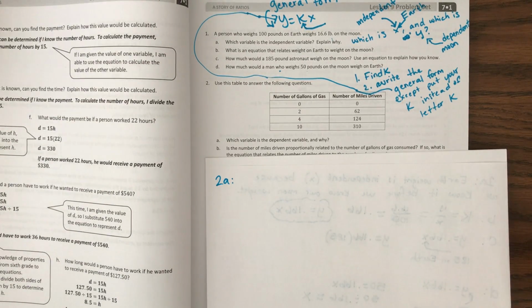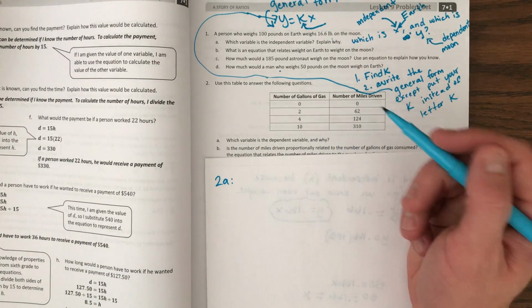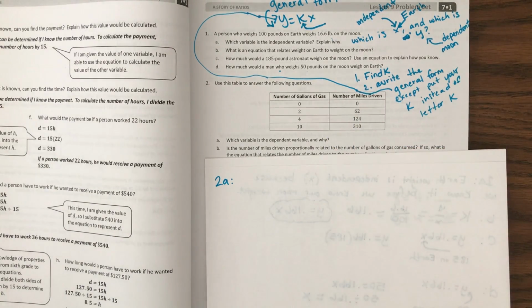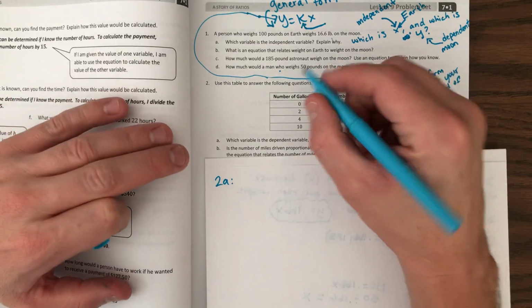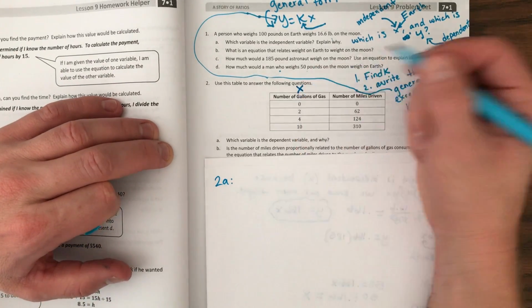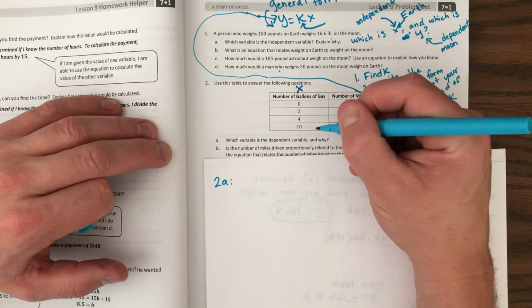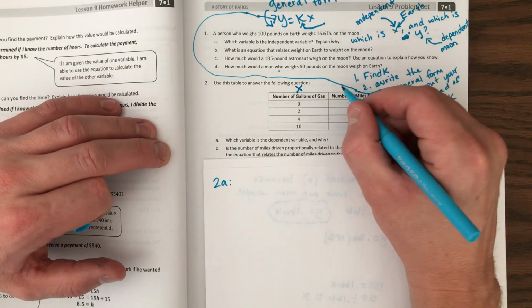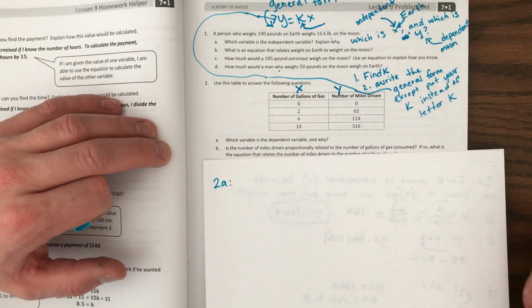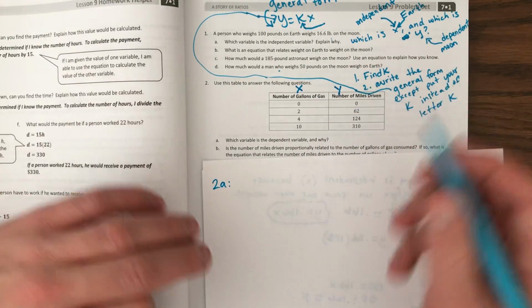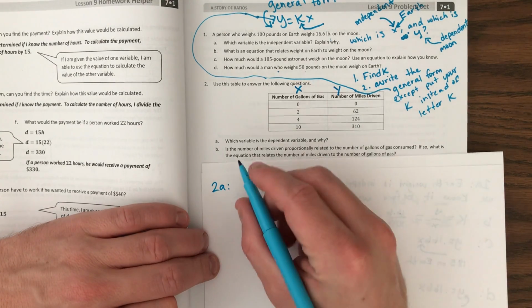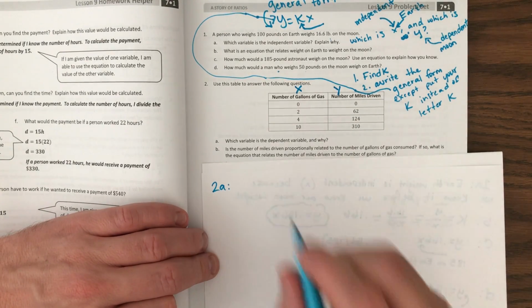And so honestly, I don't really think there's a good, correct answer to 2A. I think really you should just pick which of these quantities you want to treat as X and which one you want to treat as Y. And I don't really have a great reason for either way. I just think I'm going to treat the left side of the column as X and the right side as Y, and let gallons be X and miles be Y. And so that's all I'm going to write for number A.